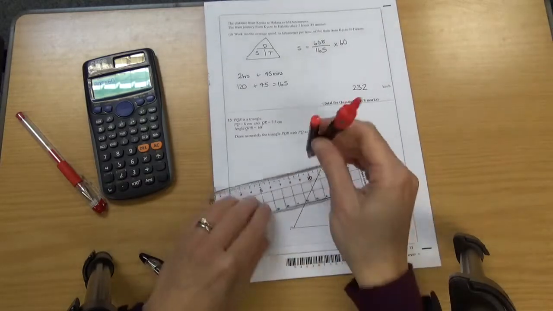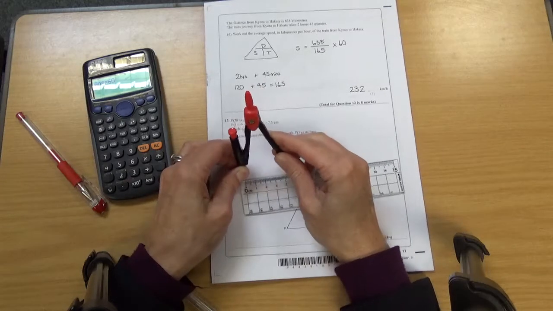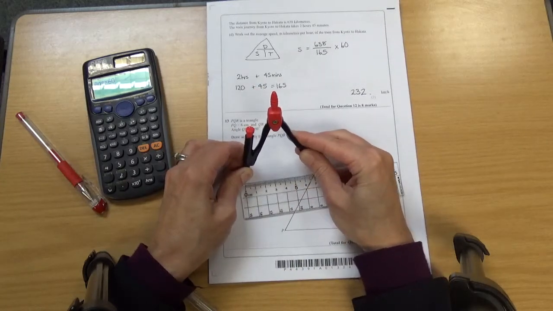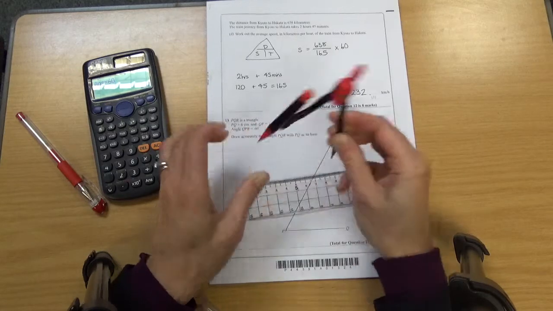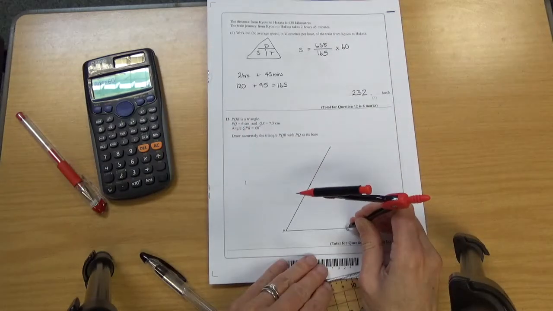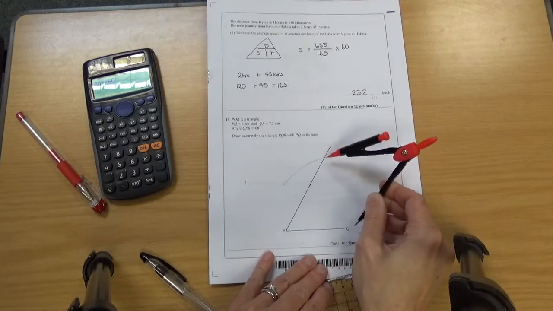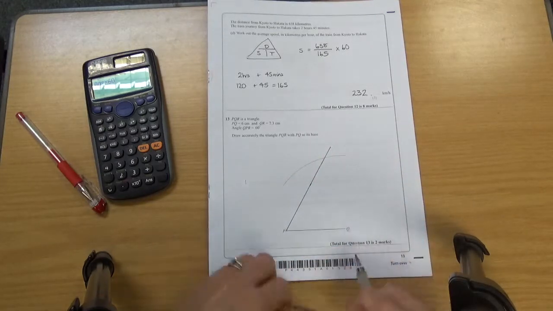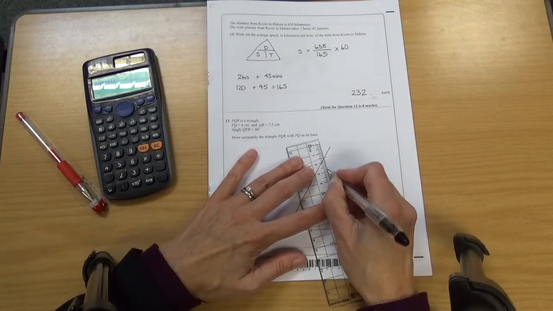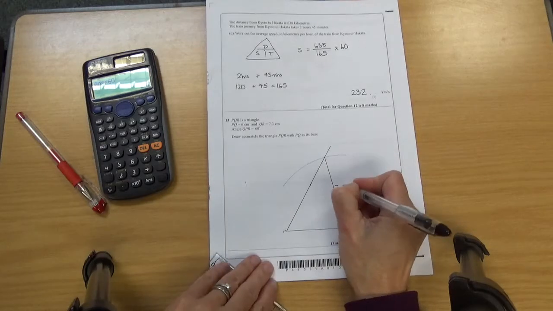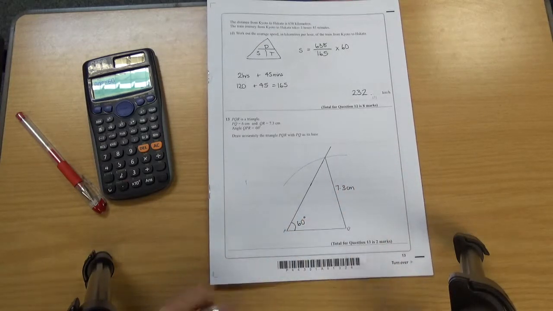So using my compasses, I can set them to being 7.3. Start at Q. That's the point that's 7.3 away, so I can join that up. That's my 7.3 centimetres, and that's my 60 degrees.